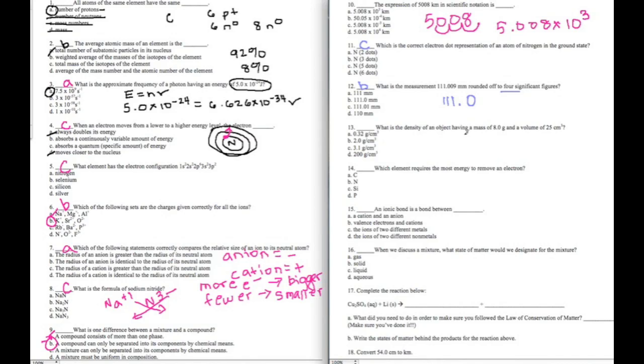What is the density of an object having a mass of 8 grams and a volume of 25 centimeters cubed? Well, what's your formula? Density equals mass over volume. No, guys, I'm not going to give this to you on the test, so you've got to remember it yourself. So I'm going to take 8 and divide it by 25, and you should get, I believe it's A for your answer. So just be careful.